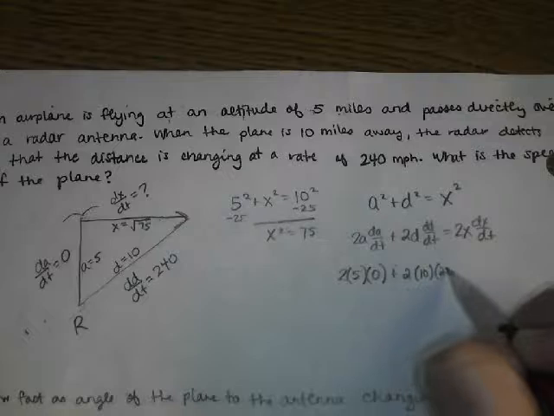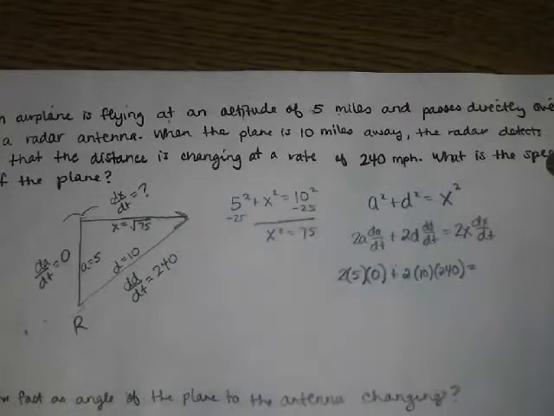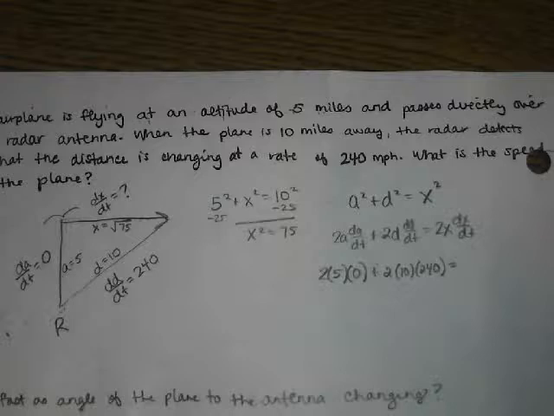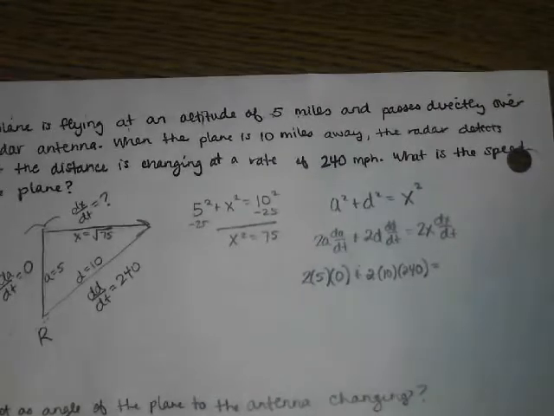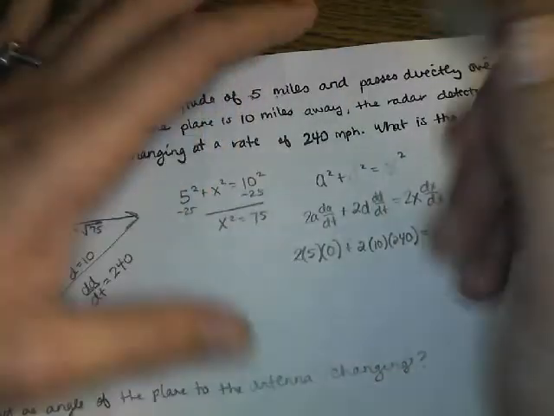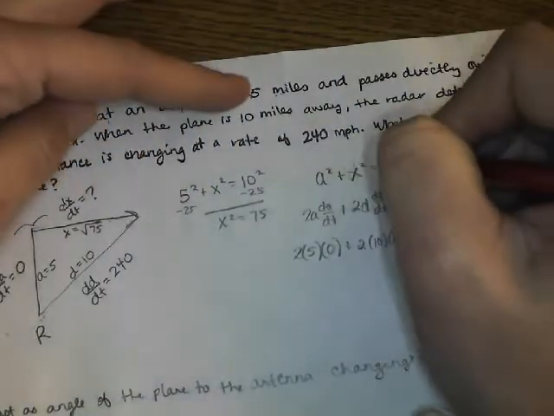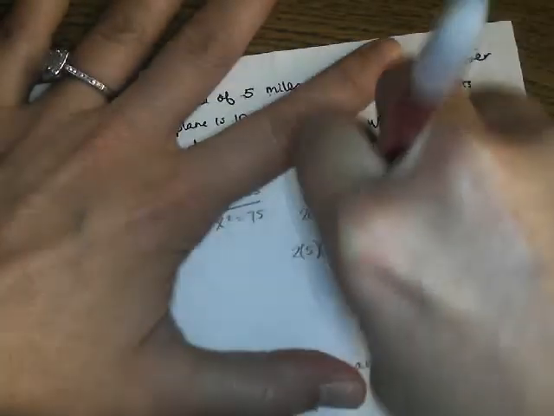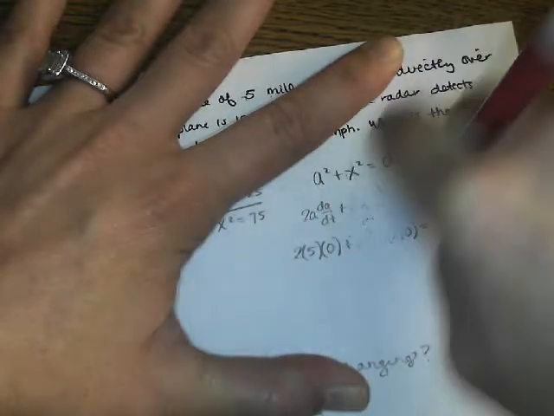Wait, what did I do? Shouldn't it be a squared plus x squared equals d squared? Thank you for auditing. That would have been annoying. It already is annoying. Switch these: 2x dx dt. Sorry.